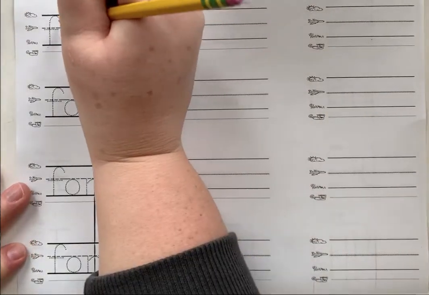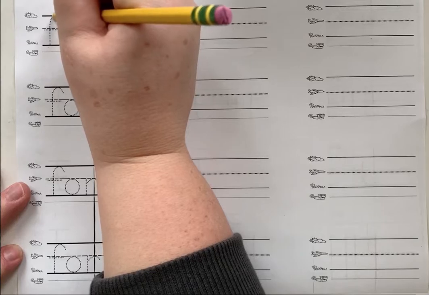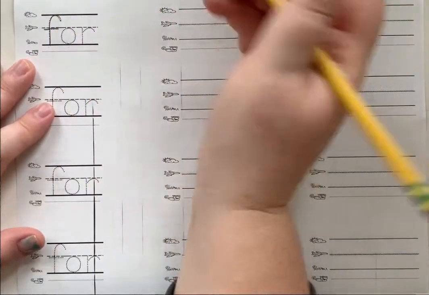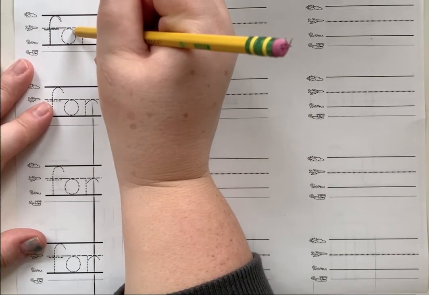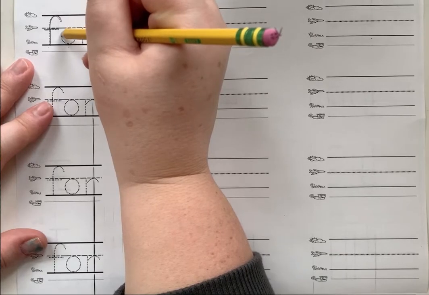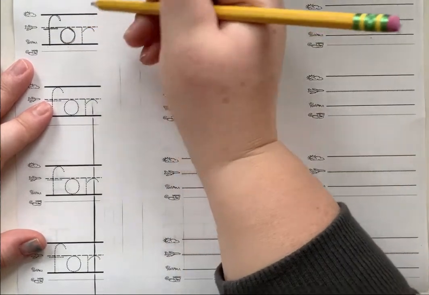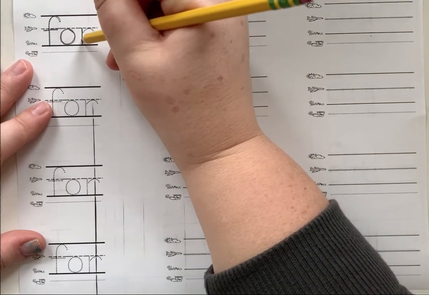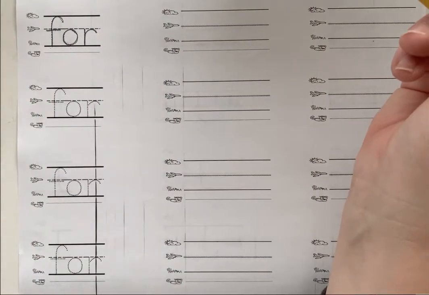So I'm going to start by F. We just learned F, so we're going to follow all those same rules. O is a magic C letter, meaning I start just below. I come all the way over and around. And then R we've learned, we start at the plane line, pull down to the grass line, push up and over. F-O-R, for.